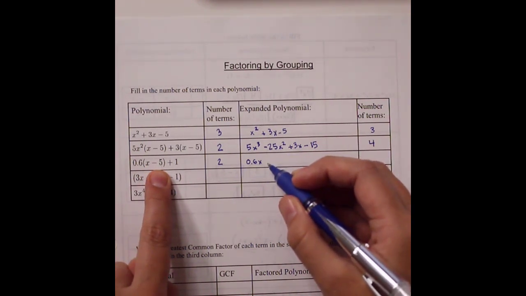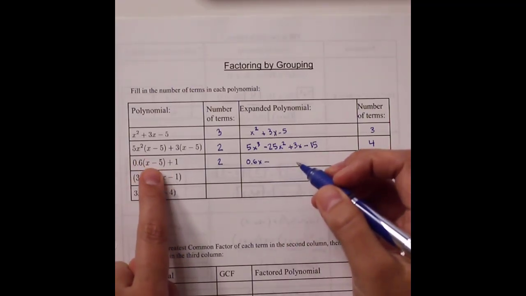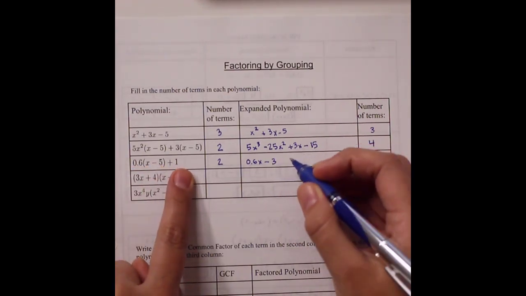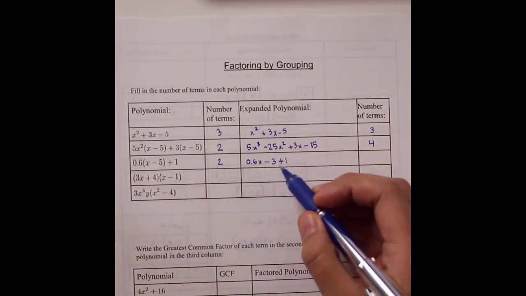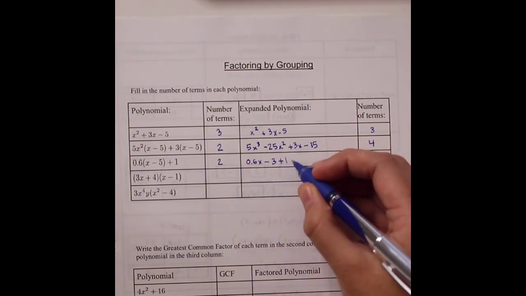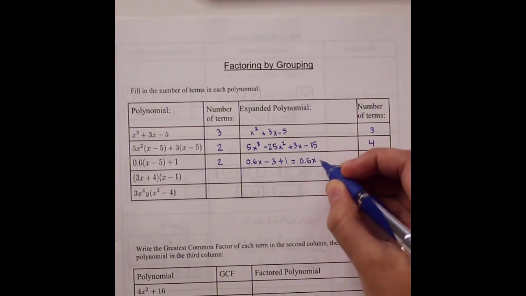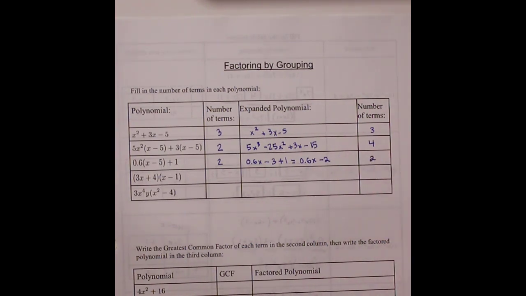You can use a calculator if you need to, or just think about what's 6 times 5. First of all, it's going to be a negative number because of the negative 5. 6 times 5 is 30, but because it's 0.6, it's just going to give us 3. And then plus 1. And so this expanded polynomial, it looks like 3 terms now, but you can combine these two because they're both just constants. So this is 0.6x minus 2 when you combine the constants. So the expanded version only has 2 terms.